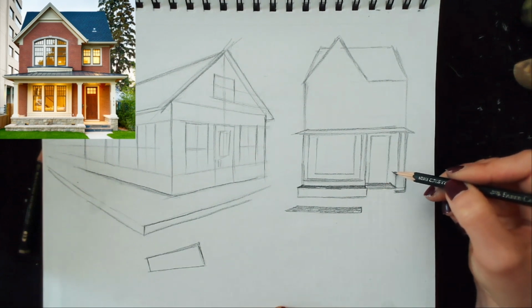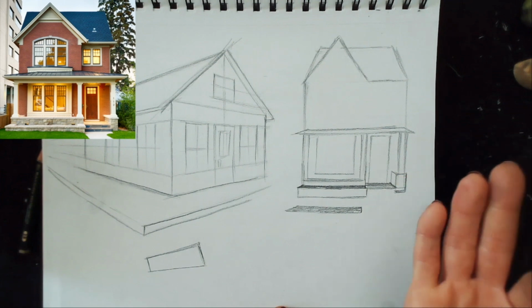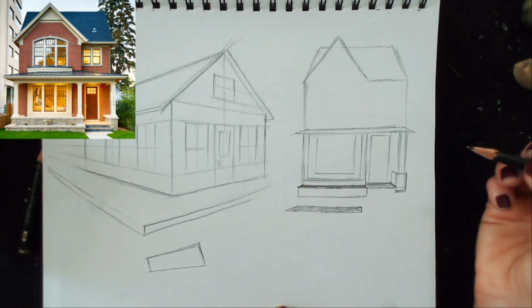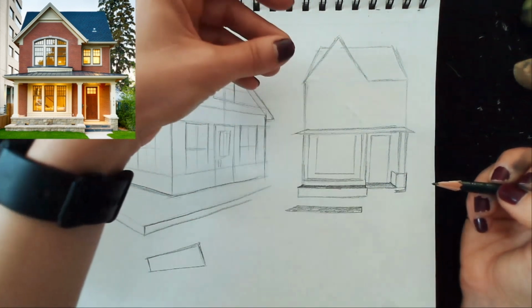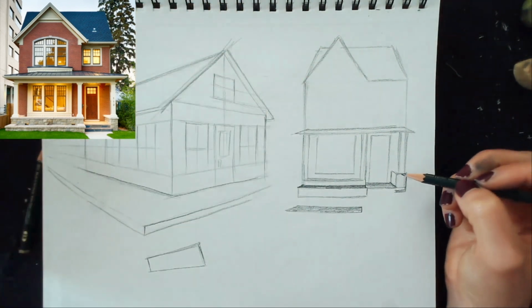Remember, this is 1 point perspective. So we see the flat front face of these forms, and then whichever planes we see receding are going toward a vanishing point behind the house.